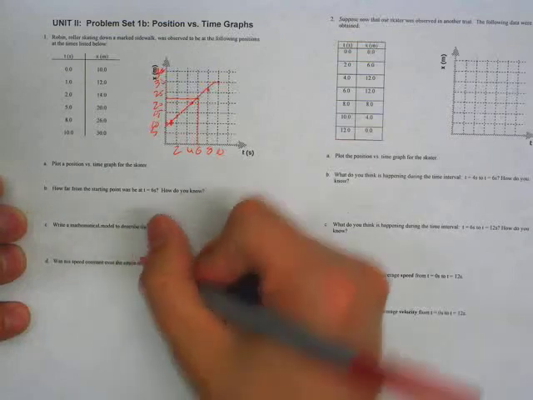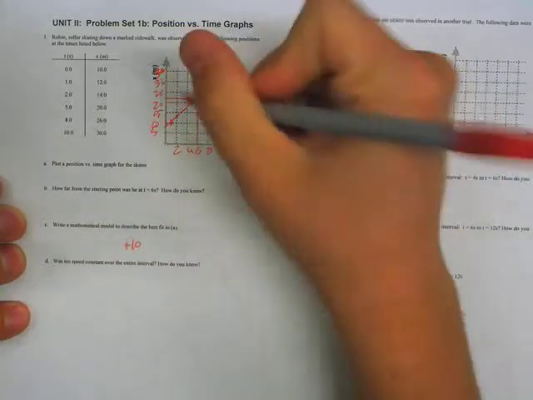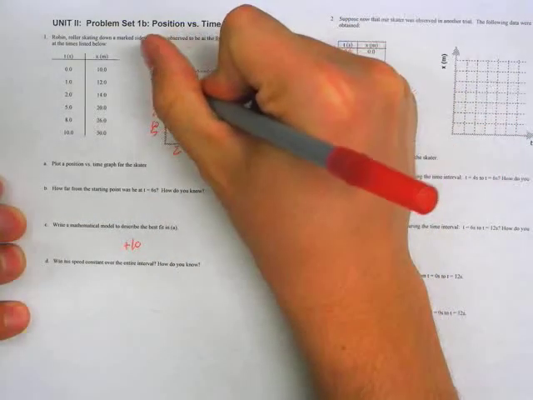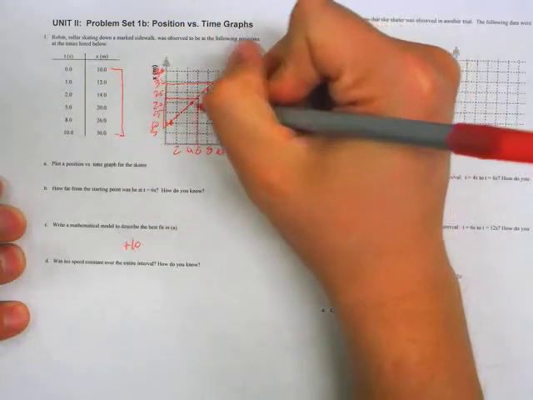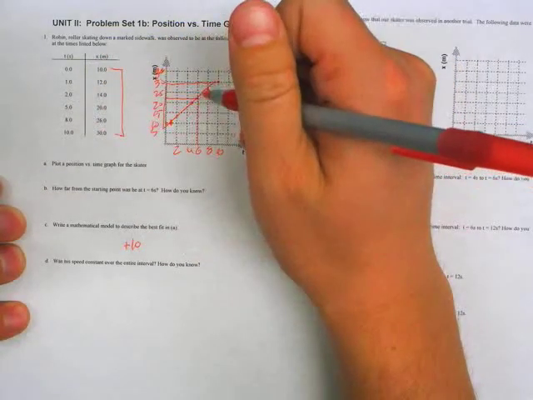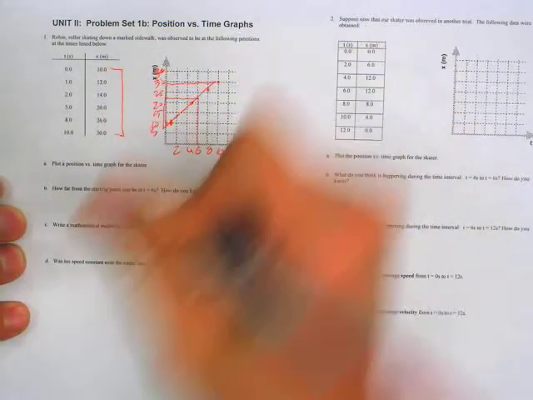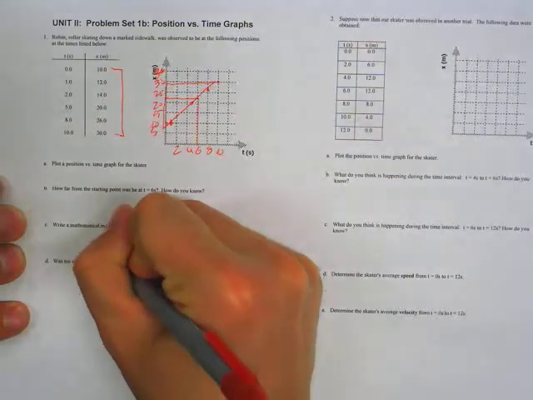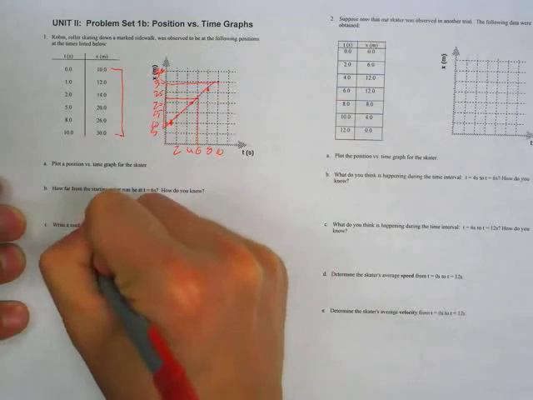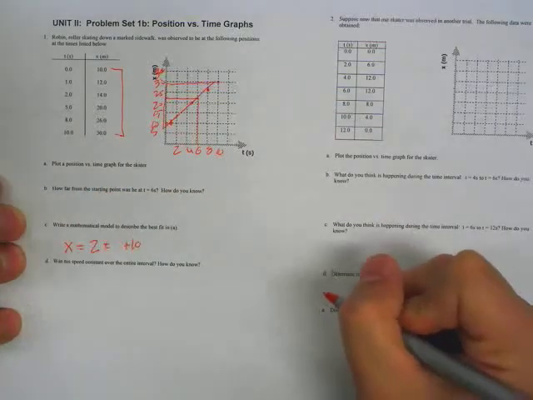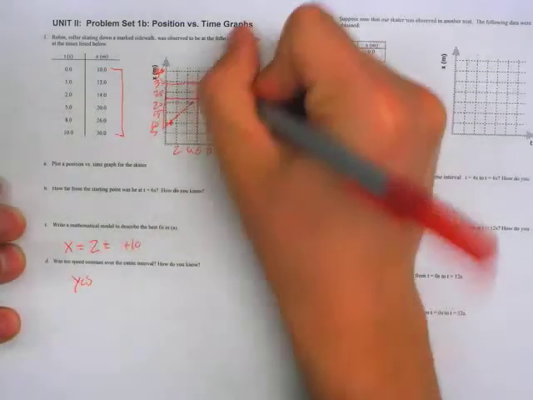By looking at it, he definitely starts at 10 meters, and you can look at the slope of this line. He goes from 10 meters to 30 meters in 10 seconds, so that means he goes up 20 meters in 10 seconds, so x equals 2t plus 10. So is the speed constant? Yes, because we can see the slope here is constant.